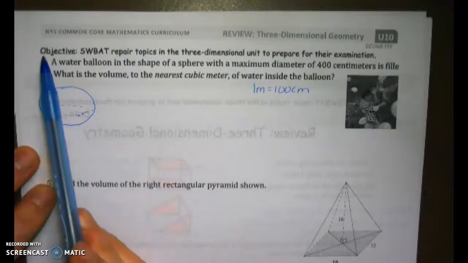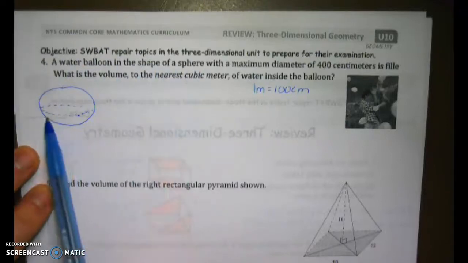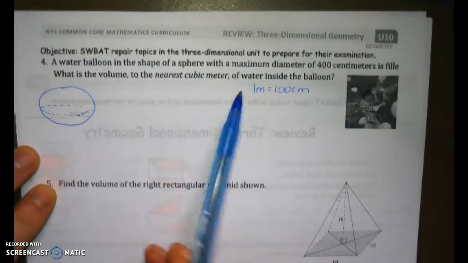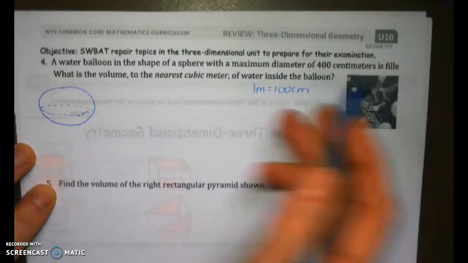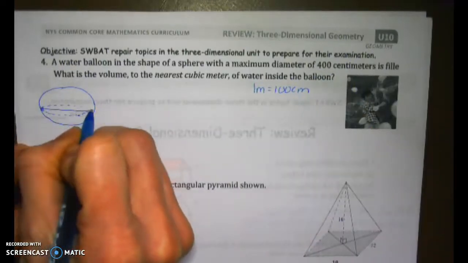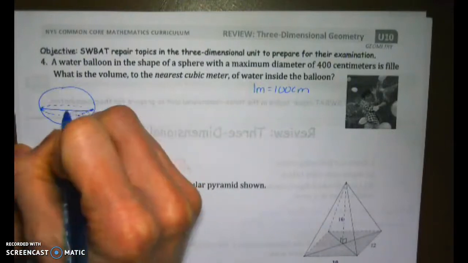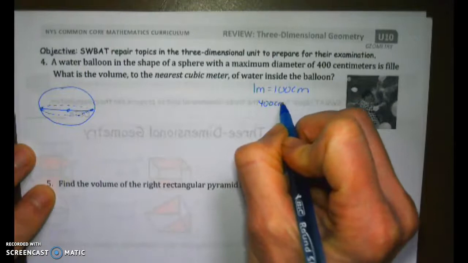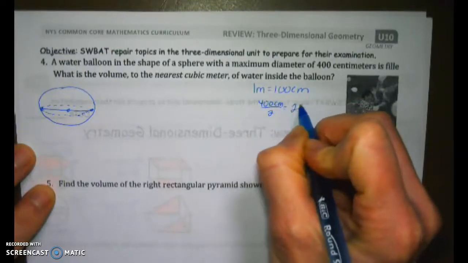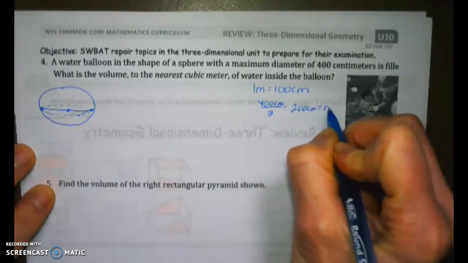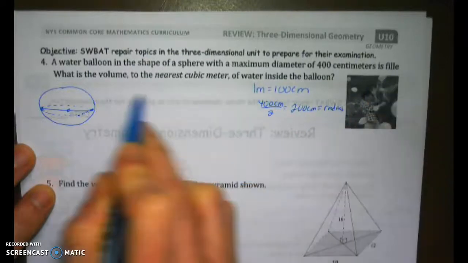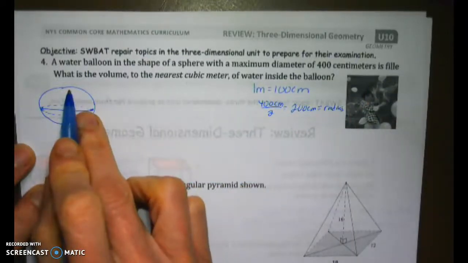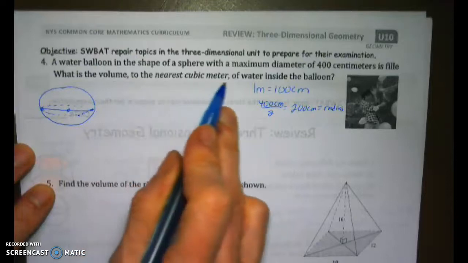Okay, number 4 is a water balloon in the shape of a sphere. So I drew a sphere. The maximum diameter is 400 centimeters, which means the distance from one side of the circle to the other is 400. We're going to have to find the radius. So 400 centimeters divided by 2 gives us 200 centimeters. That's going to be the radius. It says, what is the volume to the nearest cubic meter?